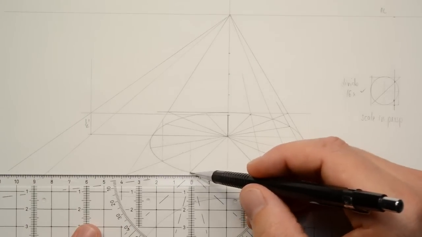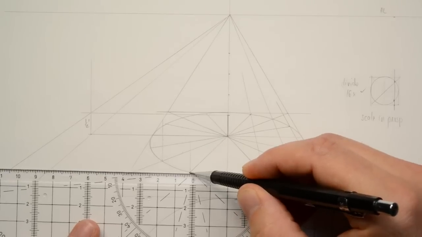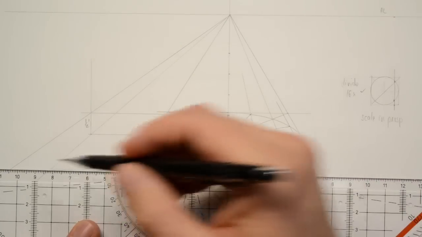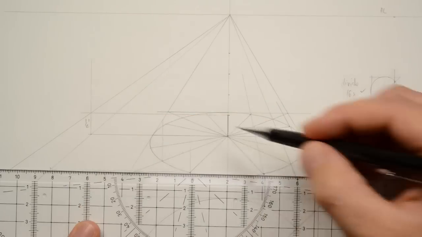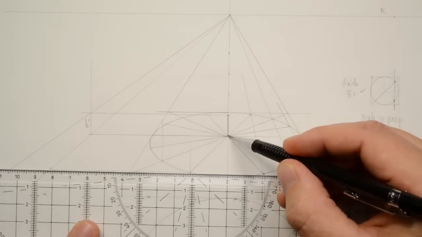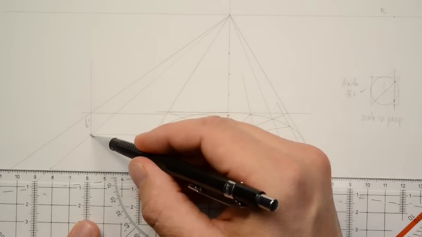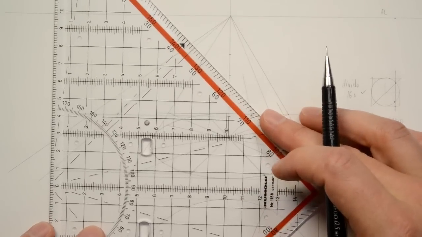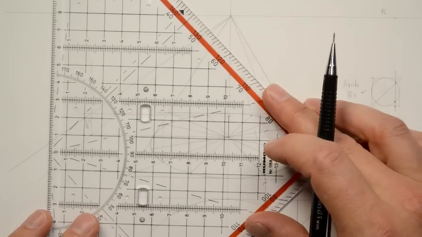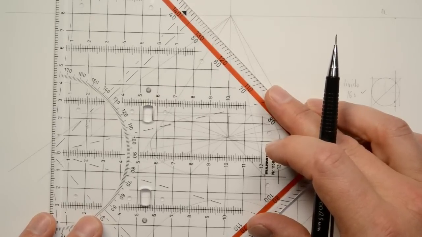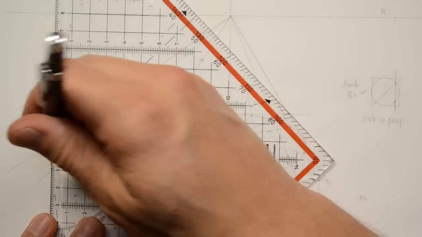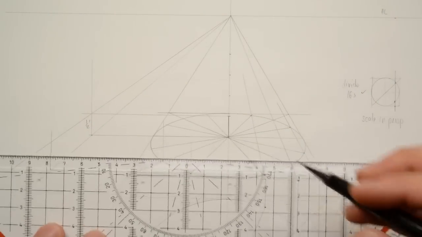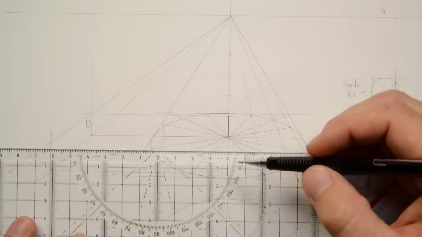Then I would like to know how tall the stick would be, and what I will do is basically take that stick, transfer it over here, and we do exactly the same thing we did here. We transfer it over, and then we move it up vertically. Look for the intersection point and bring it back.